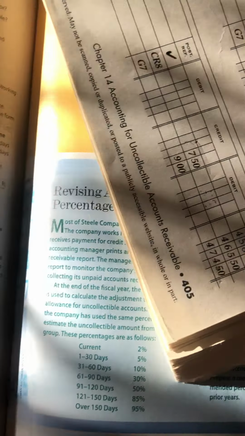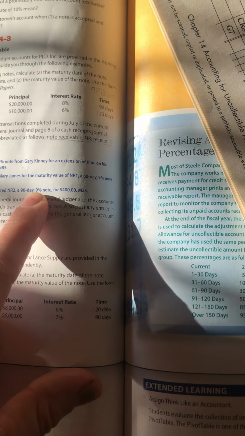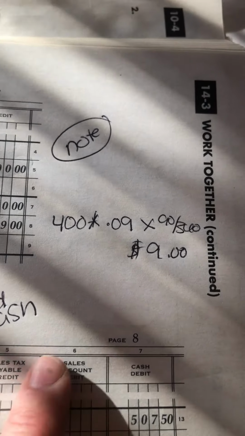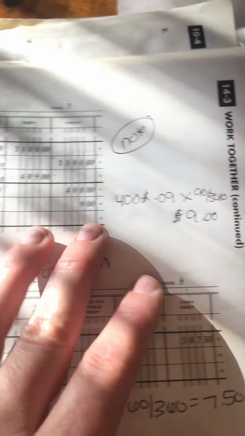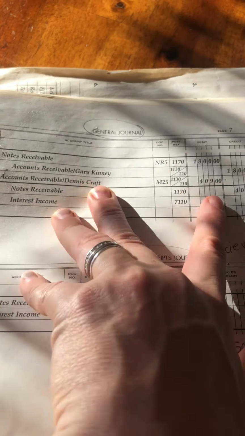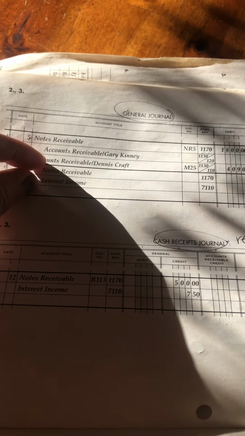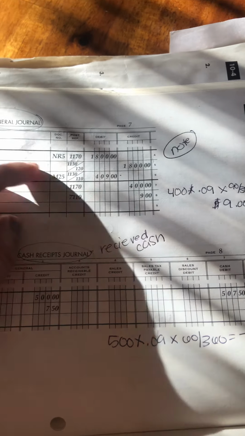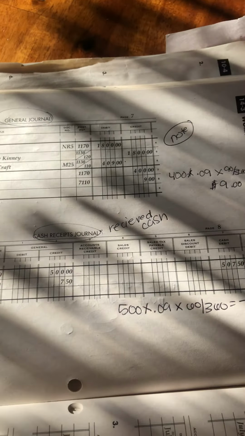So if we figure that out, 400 times 0.09 times 90 divided by 360 is $9. So we go accounts receivable / Dennis Craft. It's a debit. And then our notes receivable and our interest income, 409. So that's how we put that in our general journal.